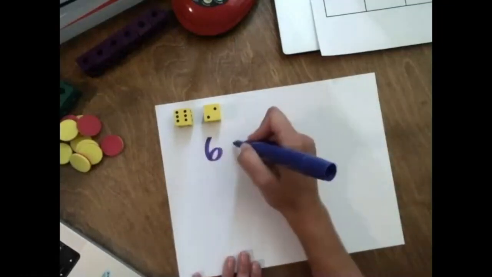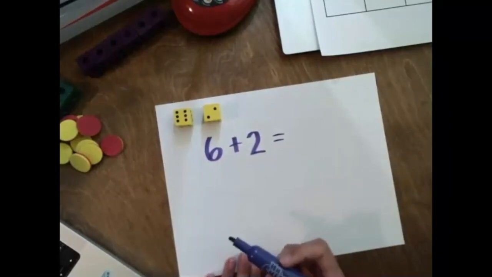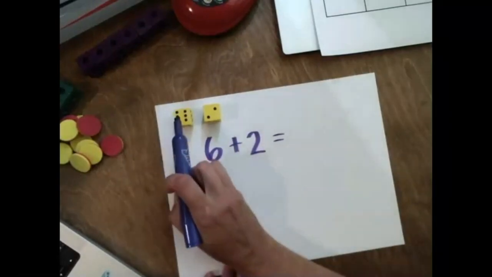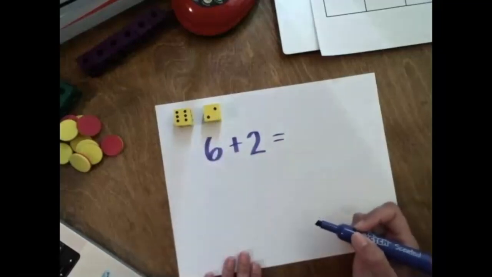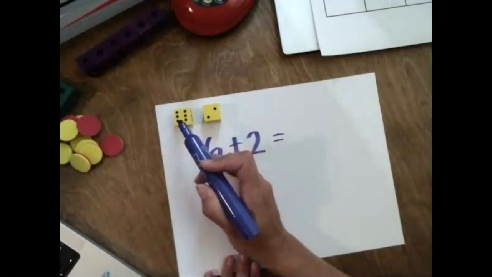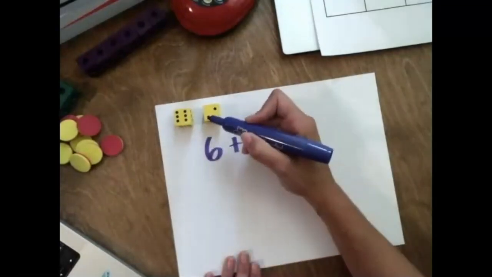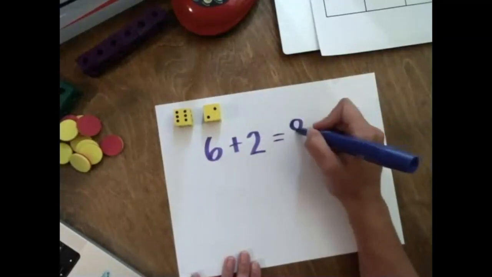So I could say 6 plus 2 equals, I could count every single dot, 1, 2, 3, 4, 5, 6, 7, 8. I could also count on. I can hold 6 in my head and count on from 6. 6, 7, 8. So I know 6 plus 2 equals 8.